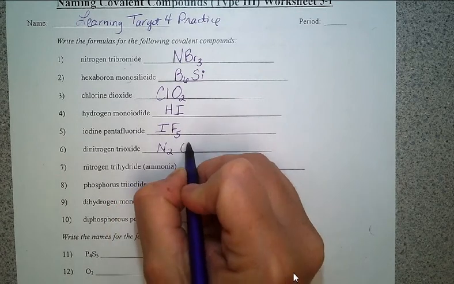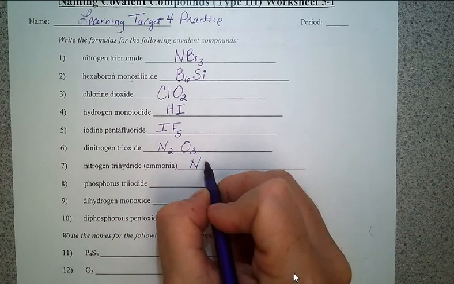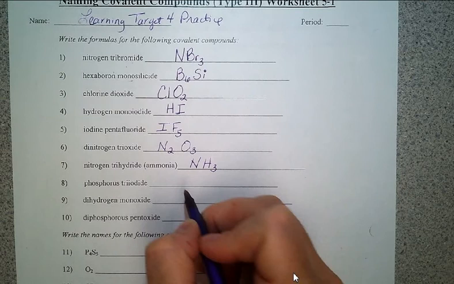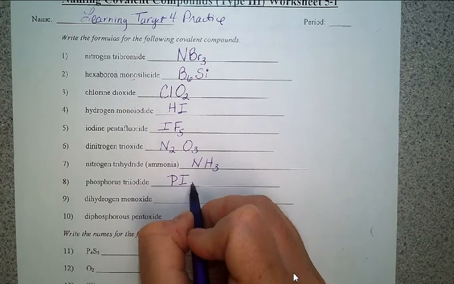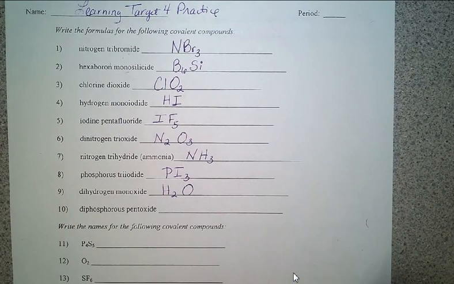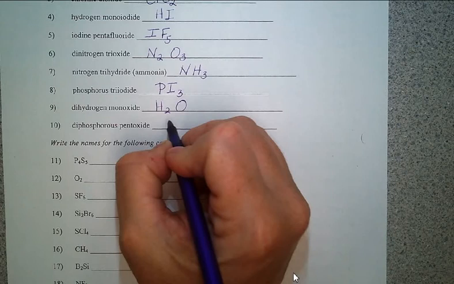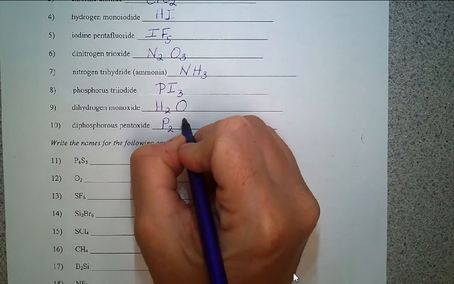Nitrogen trihydride, NH3. Phosphorus triiodide, dihydrogen, 2 hydrogen monoxide, also known as water. Diphosphorus pentoxide, that's 2 phosphoruses and 5 oxygens. Alright, let's look down here.